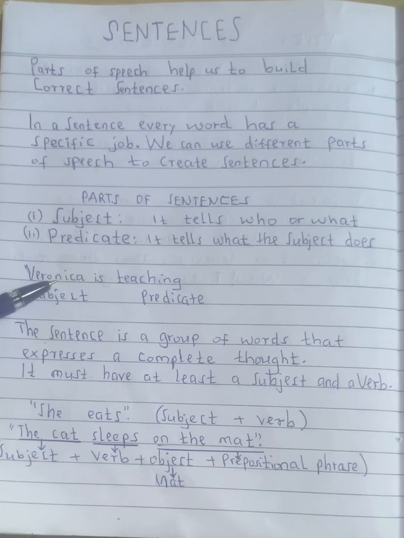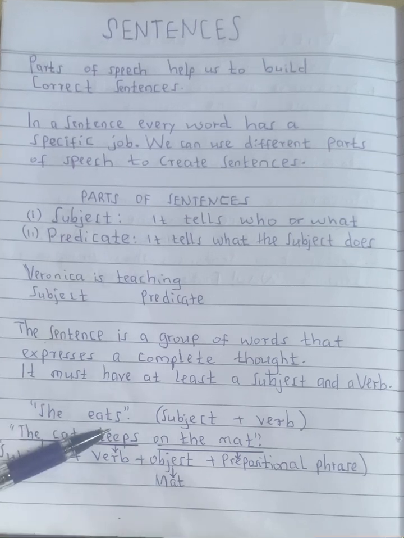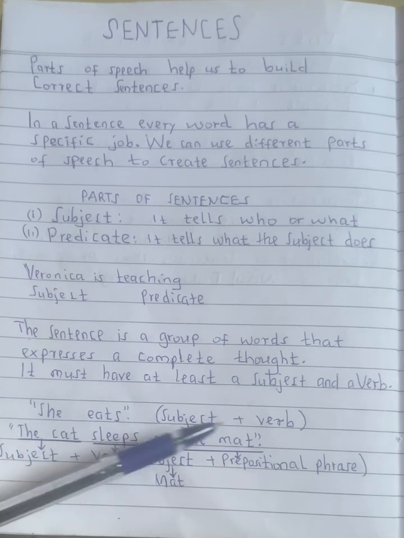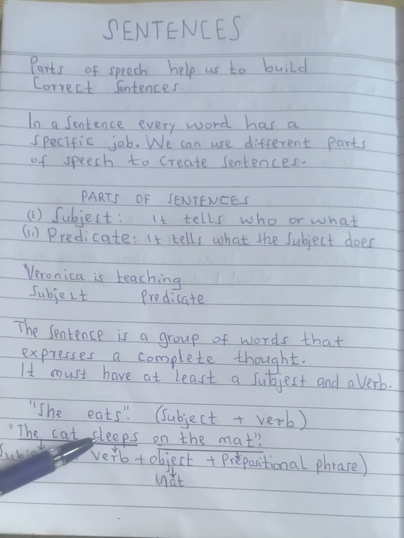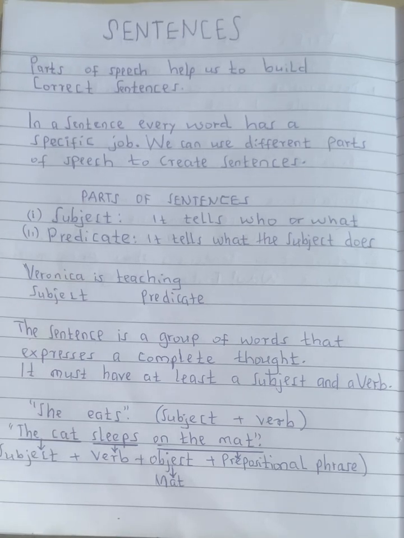Subject, Veronica, noun; is teaching, predicate. This is a verb. Another example, she eats. This is a complete sentence because it has a subject and a verb. Subject she and a verb eats.